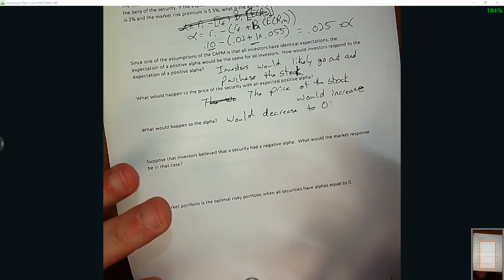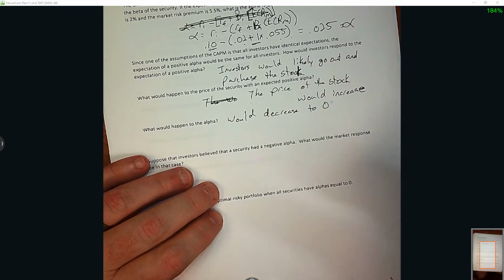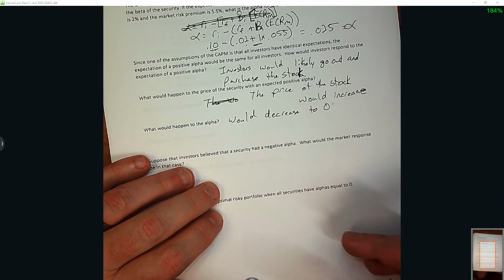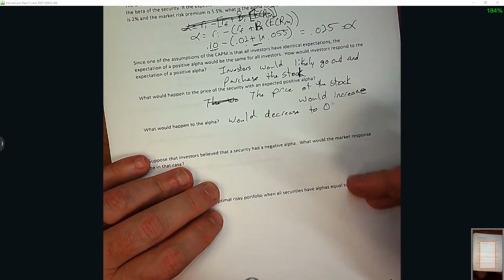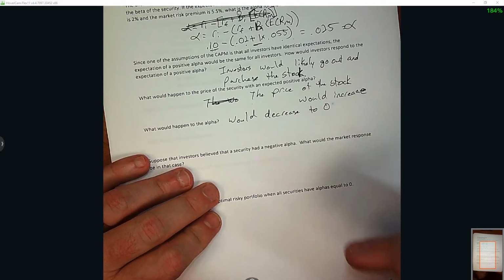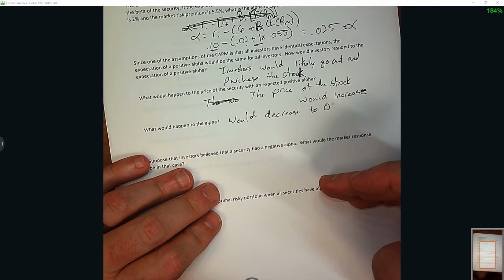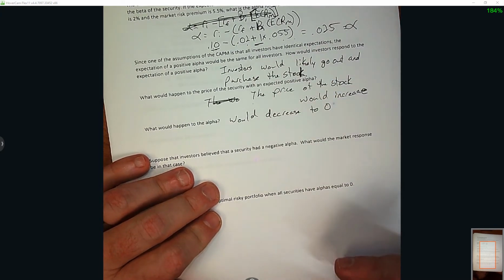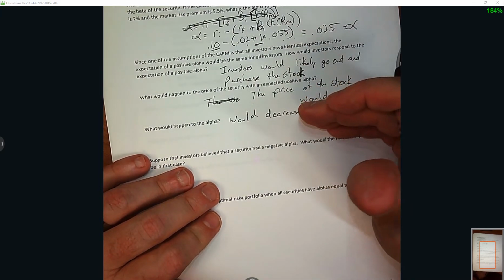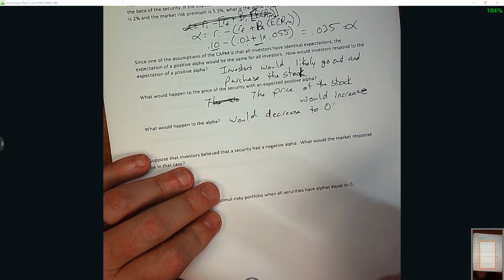And everyone needs to buy one. Well, people will hear that and they'll go out and buy stock in Apple because they're like, wow, they're going to do really well with this new iPhone. Okay? And so what will happen is the price of the stock will be driven up because you've got that pressure from the buyers outpacing the sellers. And so the price goes up and that alpha then goes down. Okay? It goes down to 0.